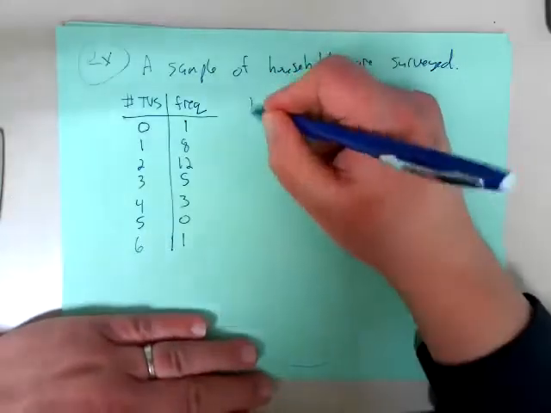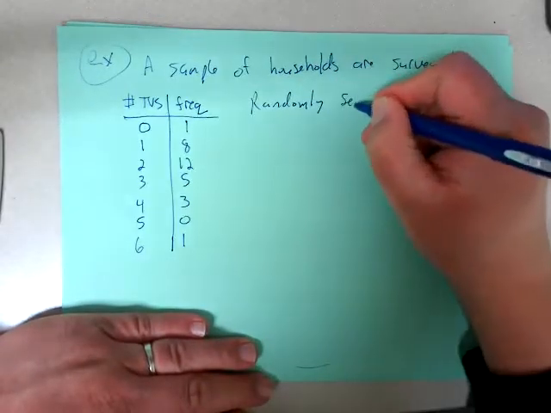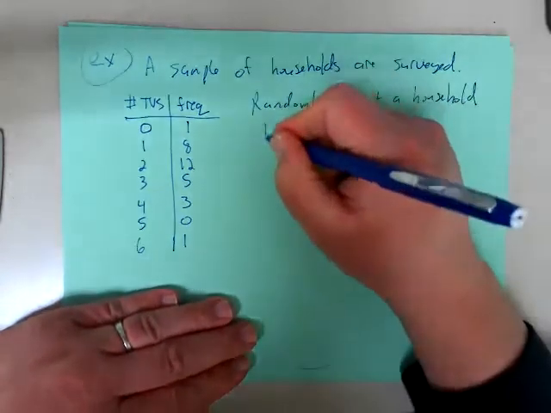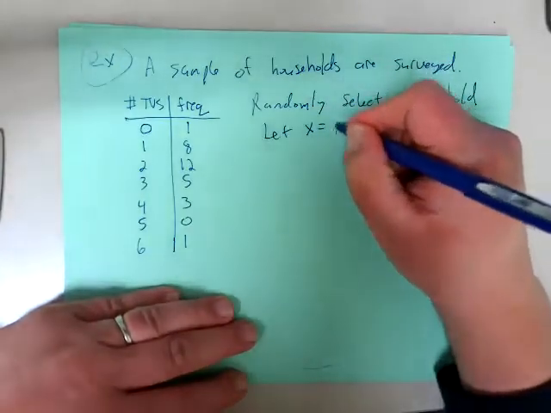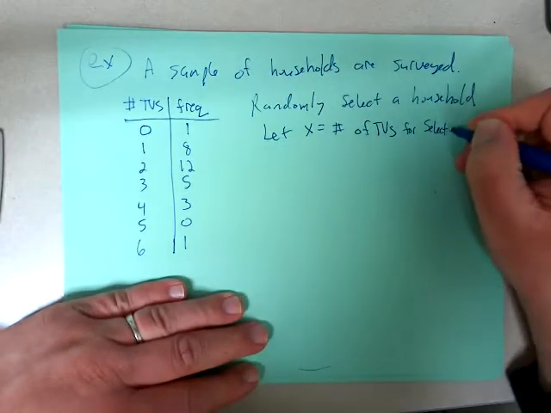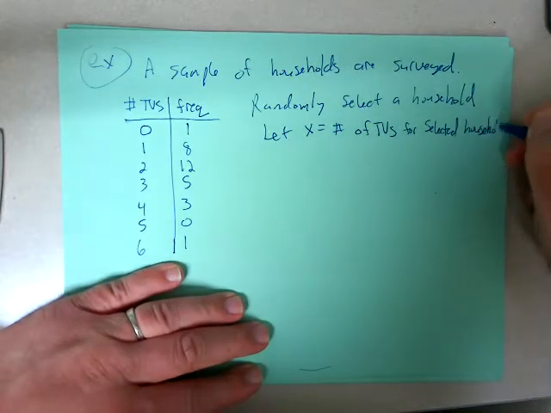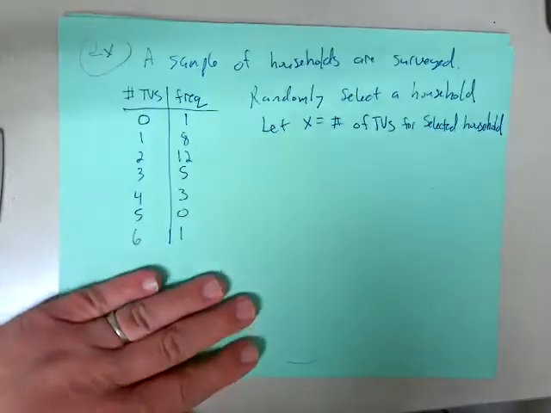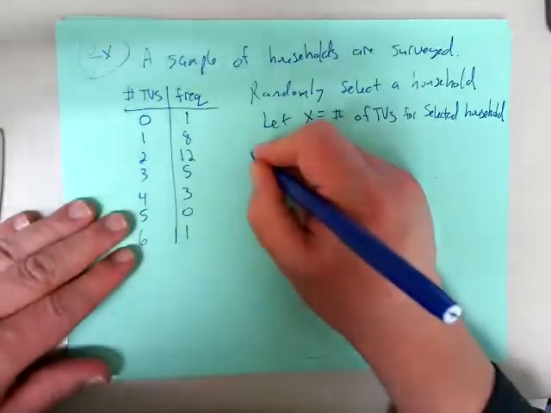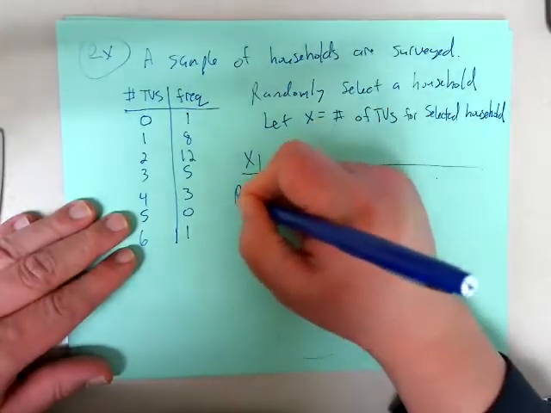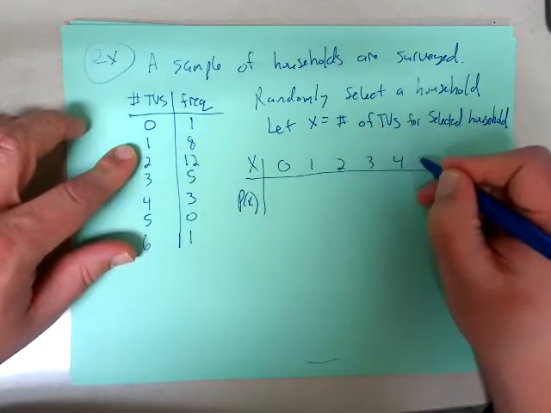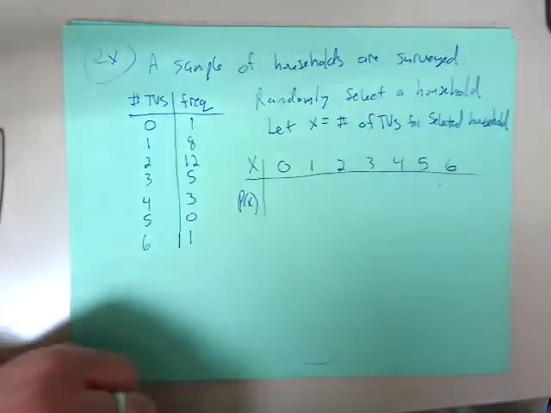And what I'm going to do is randomly select a household. We're going to let X equal the number of TVs for the selected household. In this case, X would be a random variable because I can't predict with any certainty how many TVs they're going to have. And I can construct a probability distribution in this case. So the possible values would be no TV, 1 TV, 2, 3, 4, 5, and 6.